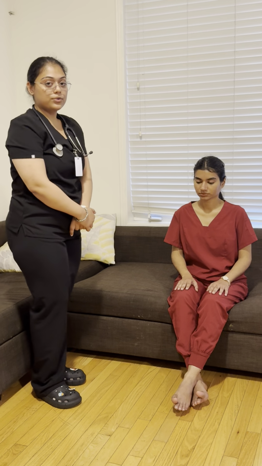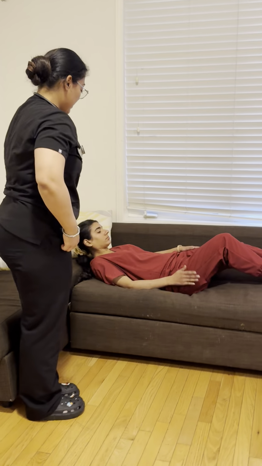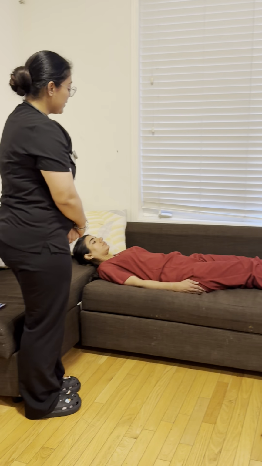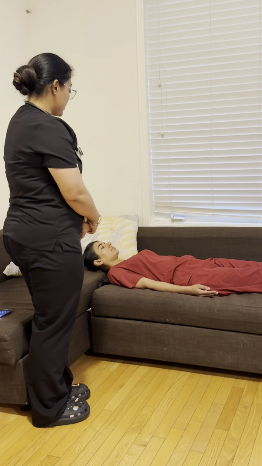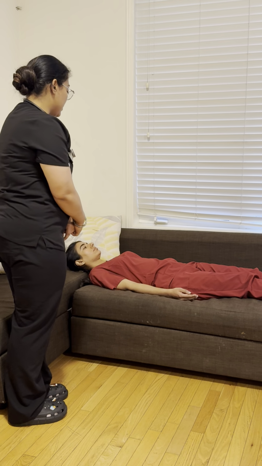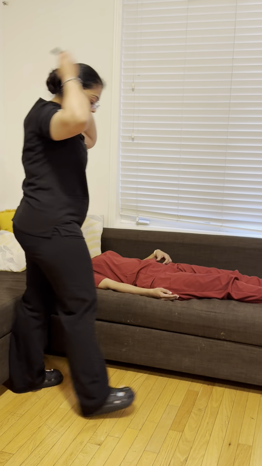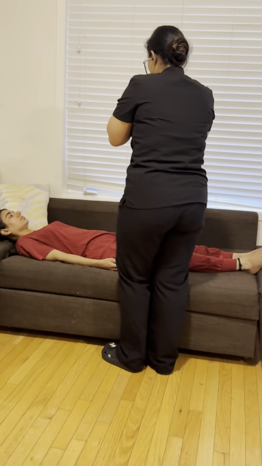Moving forward, I'm going to do the abdominal assessment. Can you please lie down? Okay, as I inspect the contour, I can see there is no sign of abdominal distension, scars, lesion or bruises present. Now I'm going to auscultate the abdomen.